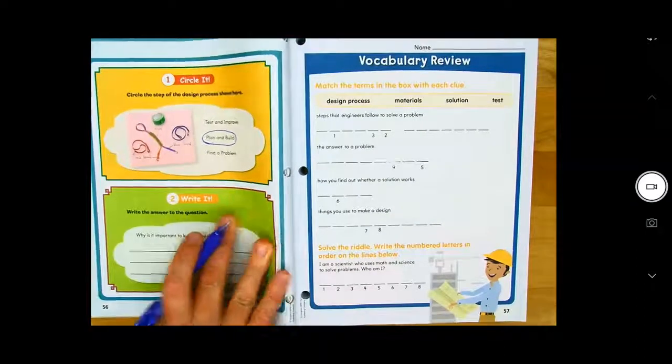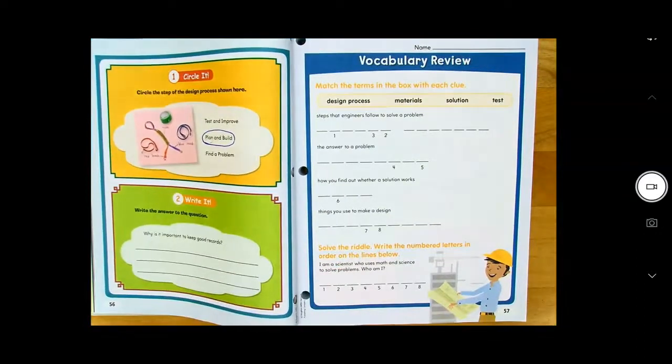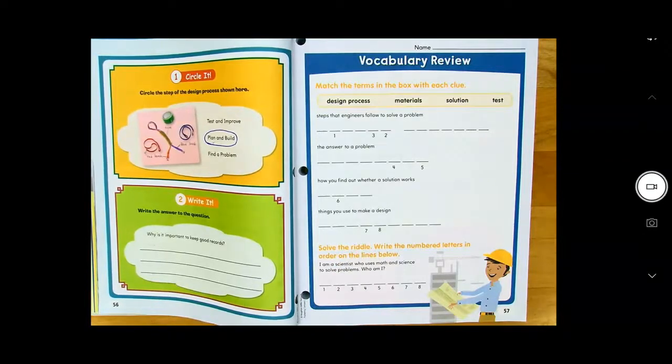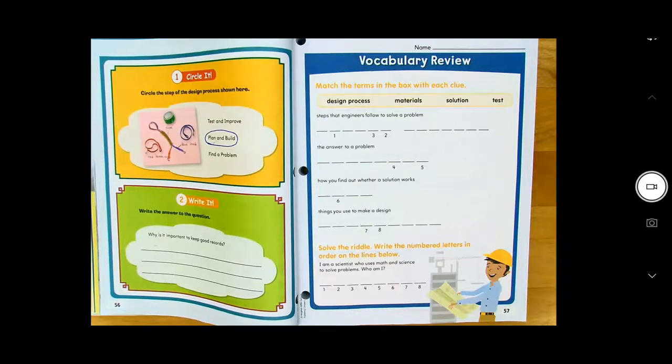And then number 2, write it. Why is it important to keep good records? Okay, why is it important to keep good records on what you do?